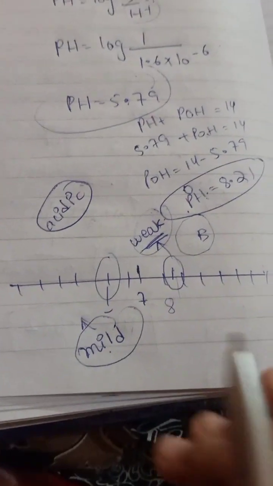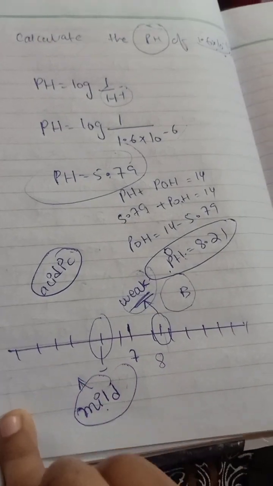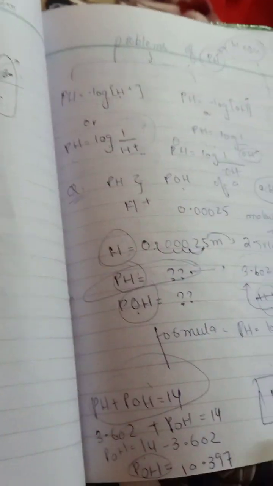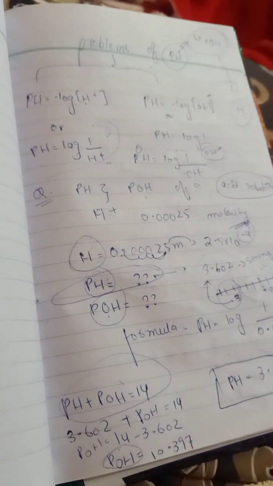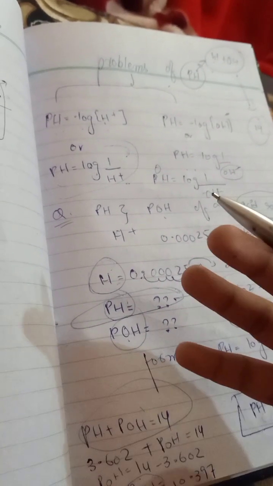So through that we can easily find the concentration with the formula. So this was about the problems. In the next video we will discuss the strength of acid and base.